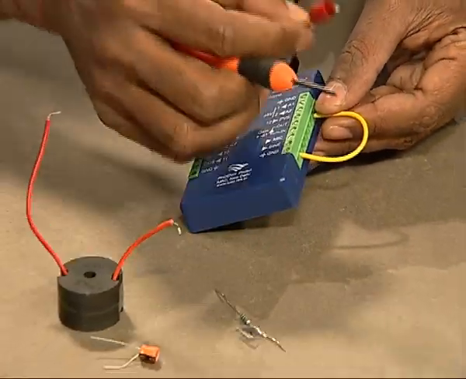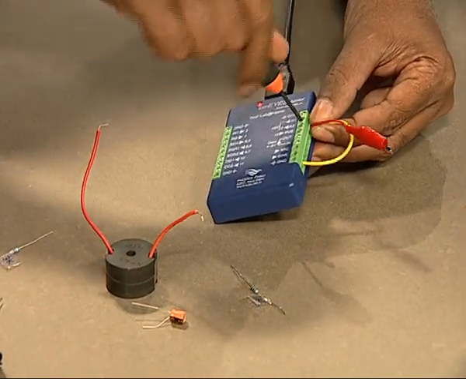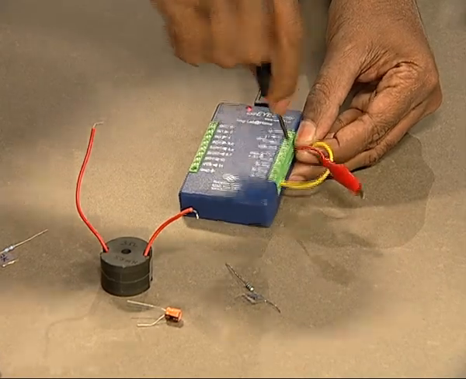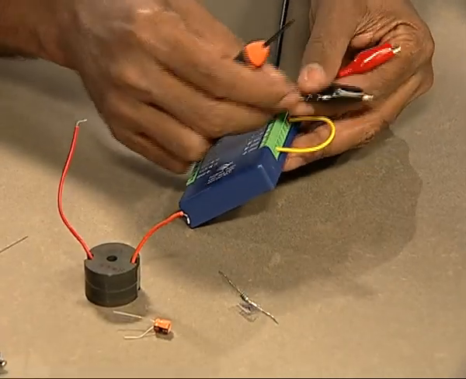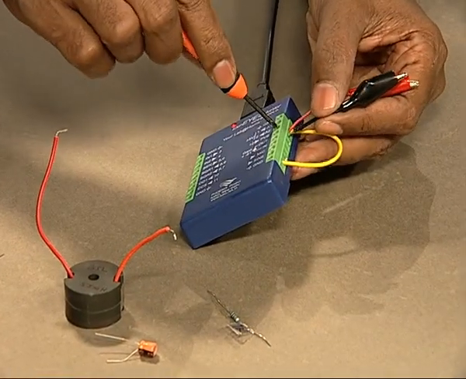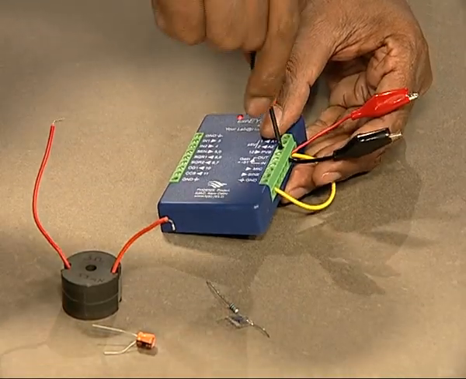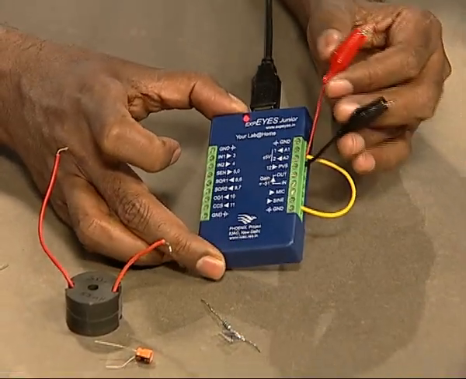And since we have to connect other things to A1, let us connect a crocodile clip to A1. So, these connections are done, and we will also make a connection to A2. So, our clip connections are made. Now, it is easy to connect the elements.